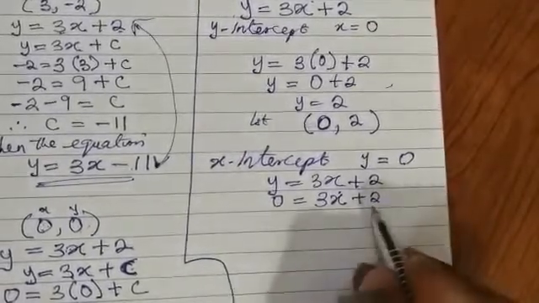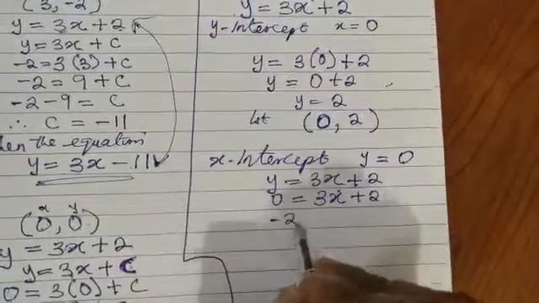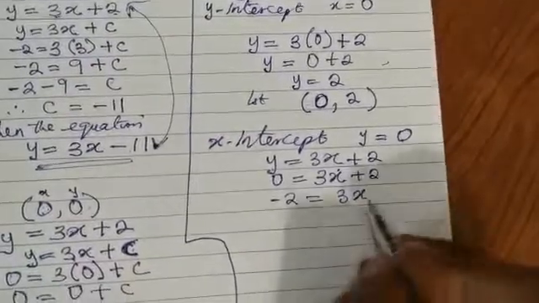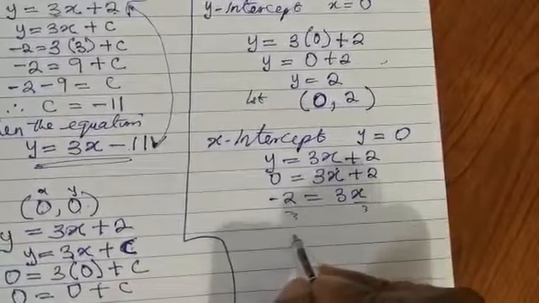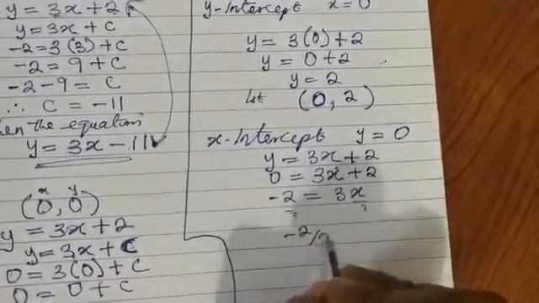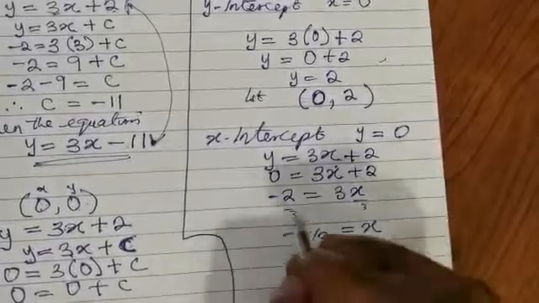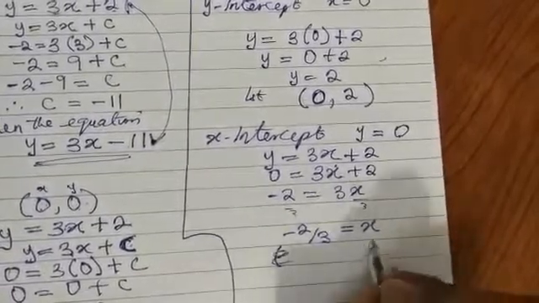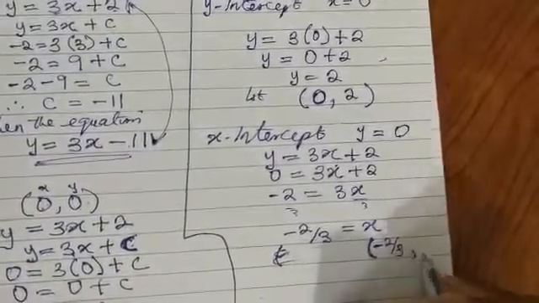If I subtract 2 from both sides, I have -2 equals 3x. Divide both sides by 3, then -2 over 3 equals x. So my x is -2/3 and my y is 0.